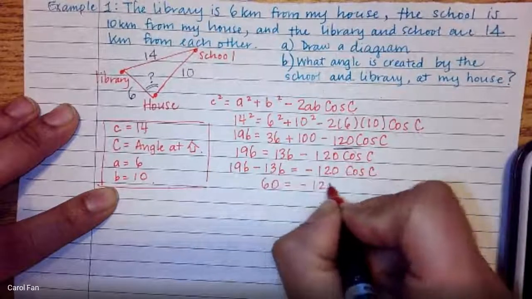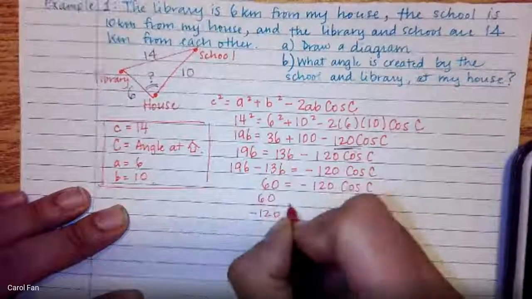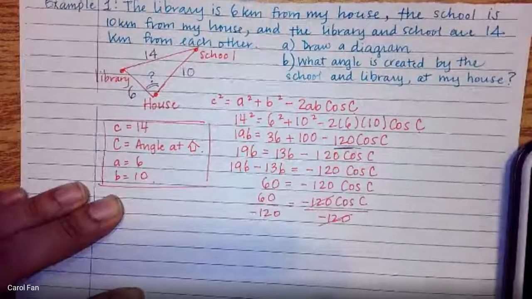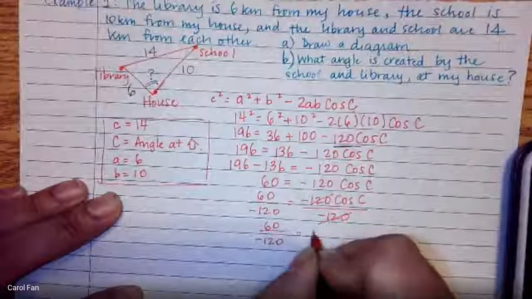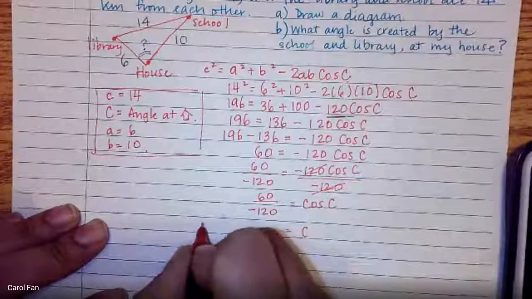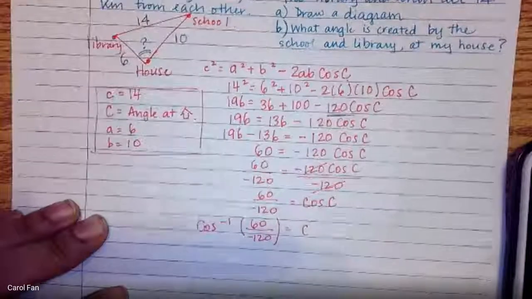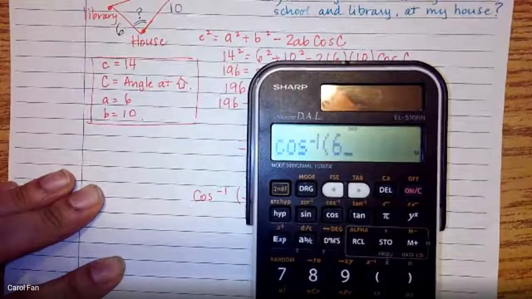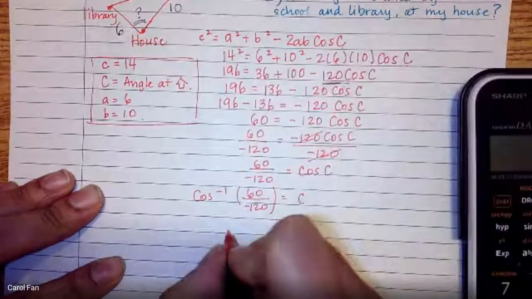So let's simplify some more. 60 is equal to negative 120 cosine C. I'm going to divide both sides by negative 120. So we have 60 divided by negative 120 equal to cosine C. So I'm going to undo my cosine now to solve for C. So we have C equals inverse cosine of 60 divided by negative 120, and it's equal to 120 degrees.